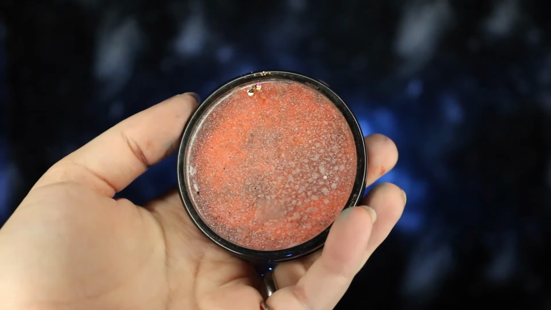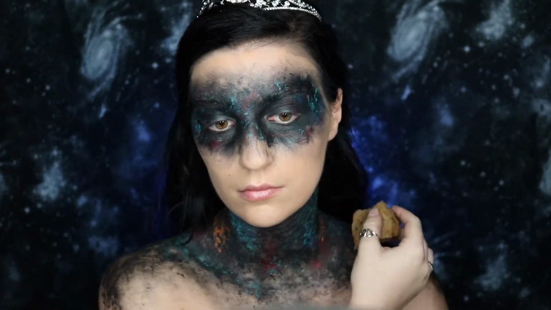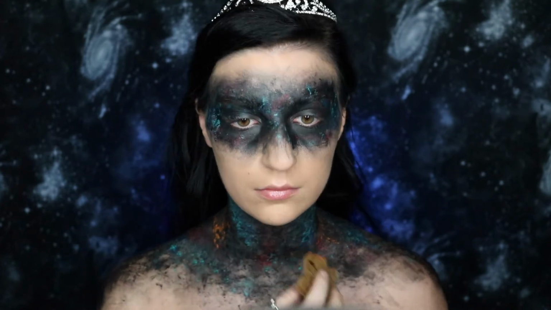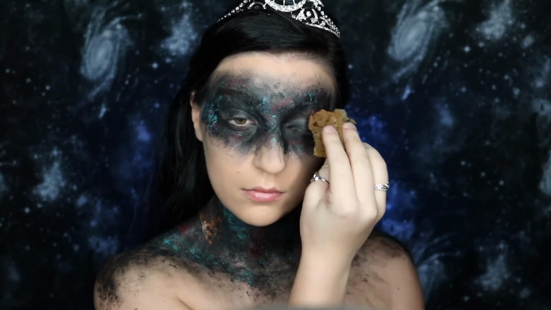Next, I'm taking my Mehron Paradise paint in orange, and I'm just once again going to be stippling this around in sporadic areas. I didn't want to add too much orange because whenever I had done this 2 years ago, I added way too much orange, so I was just playing it safe.